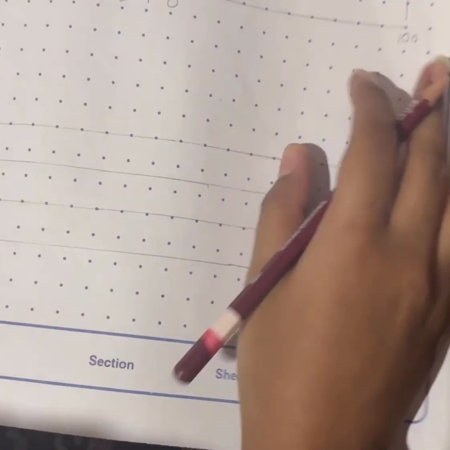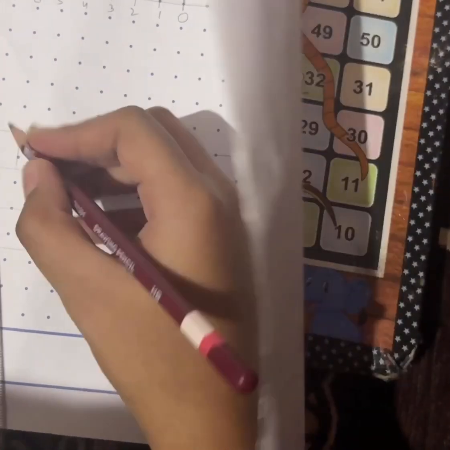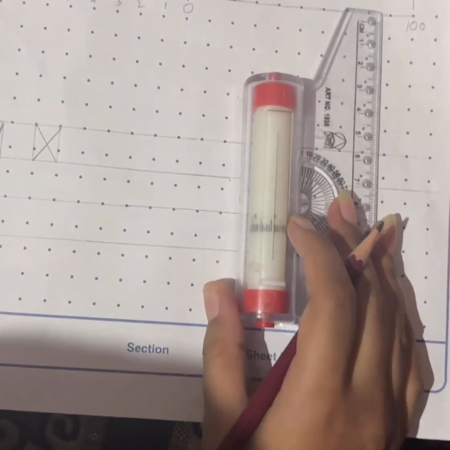So now the turn is of X. X is very simple. You have to take a box of 14:10. Then you have to draw one line from here and one line from this end, like this. You have to make X.